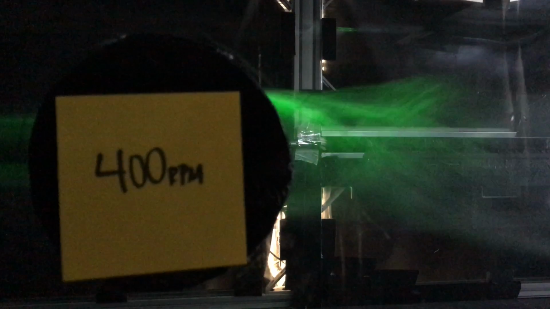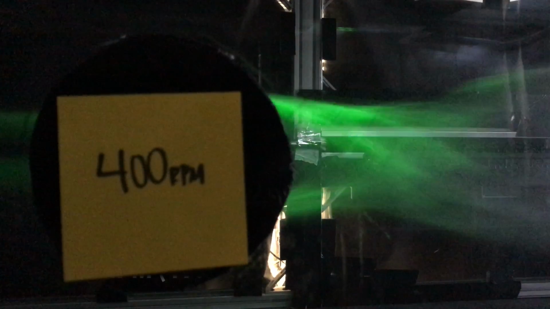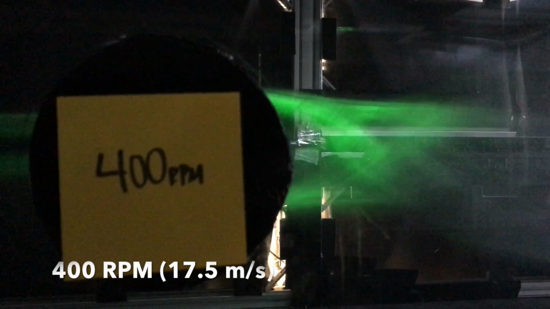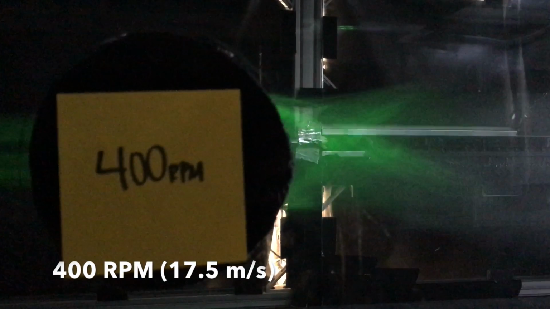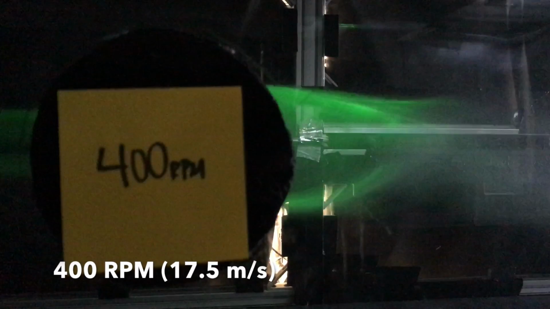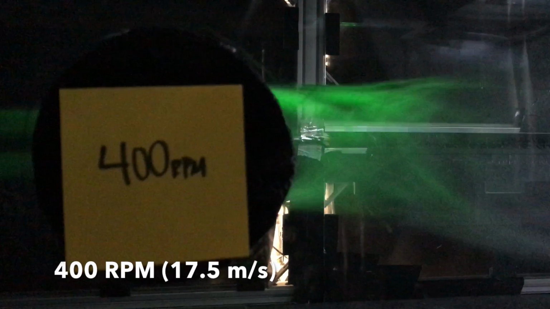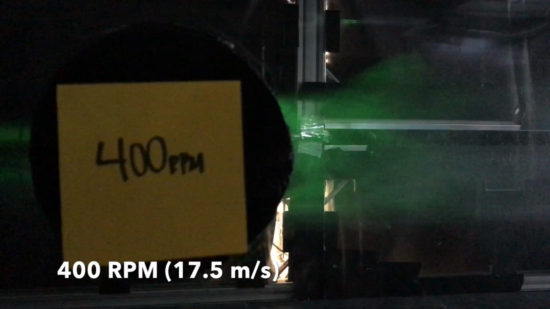So at 400 RPM, or approximately 17.5 meters per second, what we expected to have was the same sort of wake as our 200 and 300 RPM. However, this was not what can be seen in the video. As we see in the video, it's more of a transitional Reynolds number where the wake is almost disorganized or chaotic.